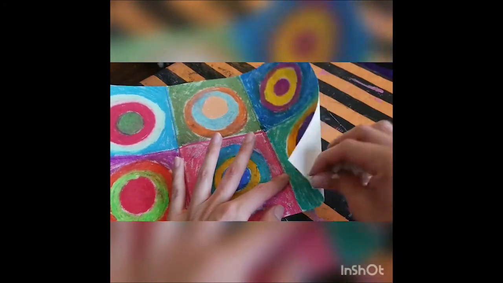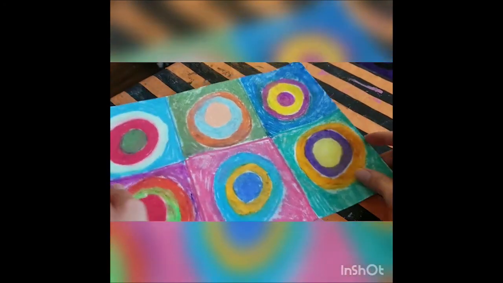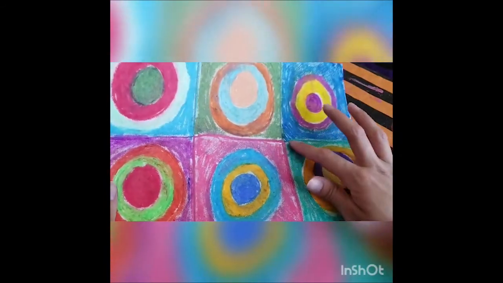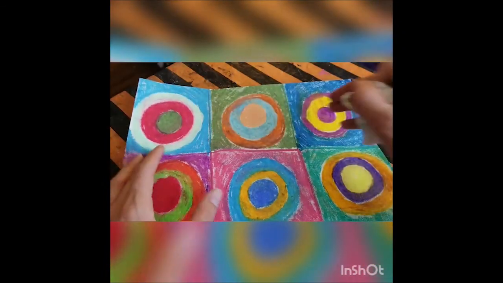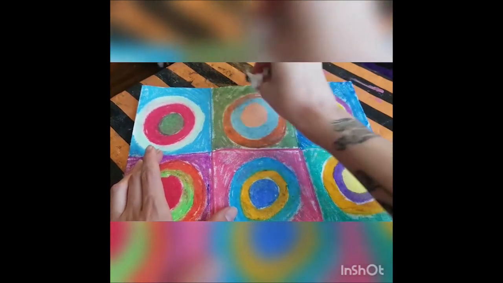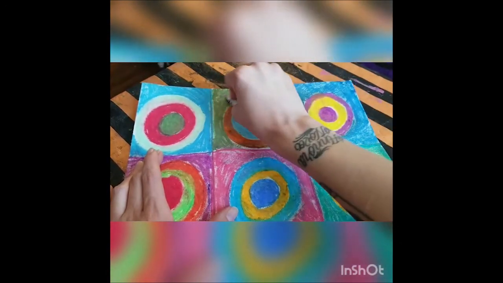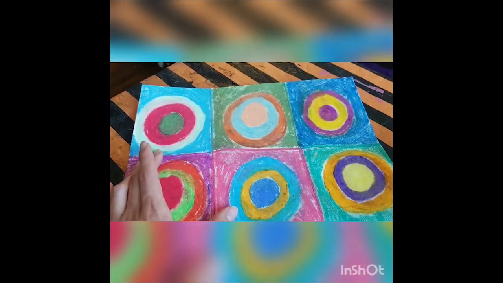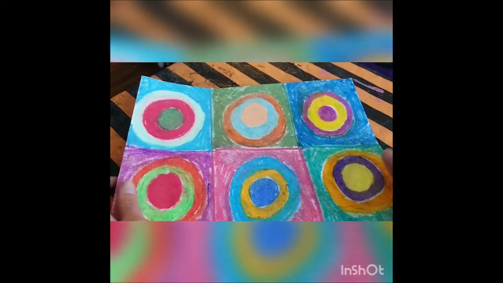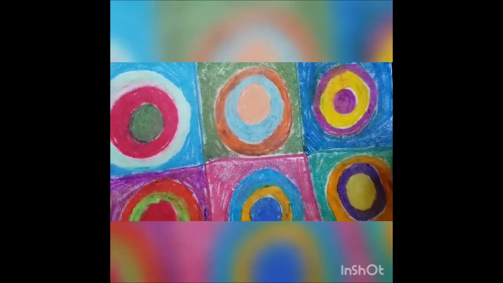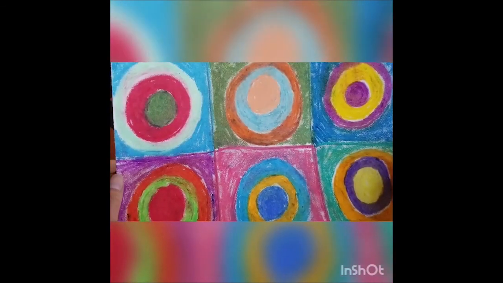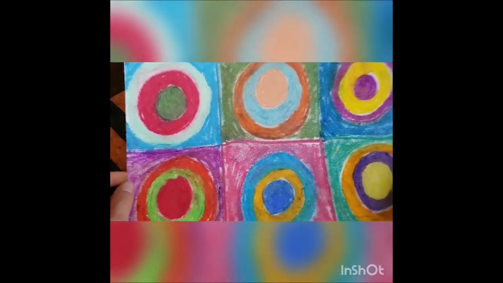Now, if you don't want to see all these white edges, you could just go back with your oil pastels and fill them in. That is up to you. I'm trying to clean some of that orange out of that light blue color, and I did. Awesome. All right, here is our finished project. And it is looking beautiful with our complementary color circles.